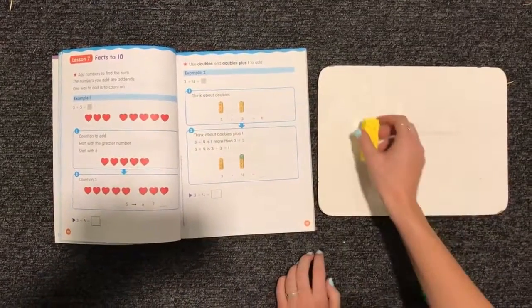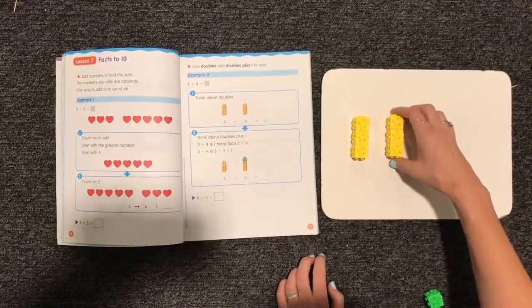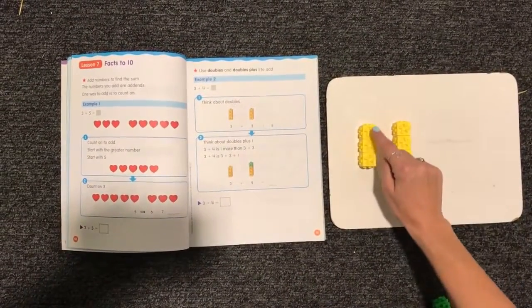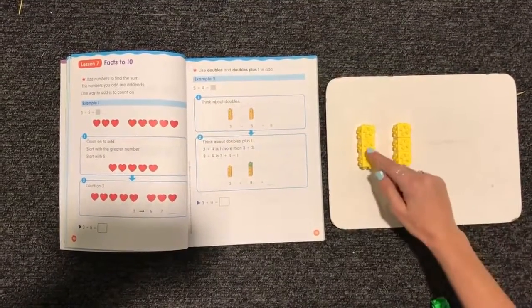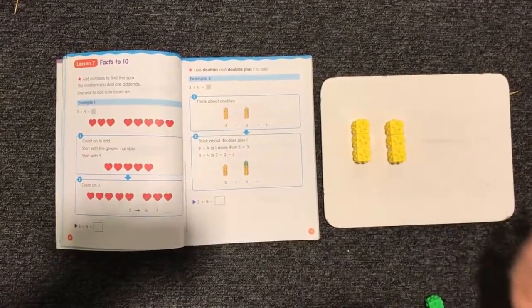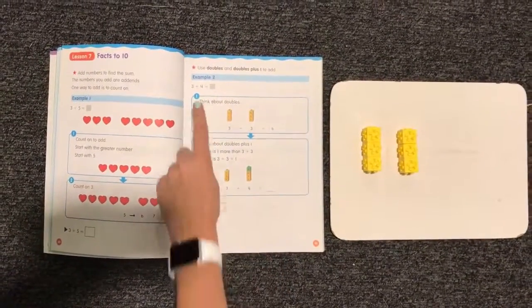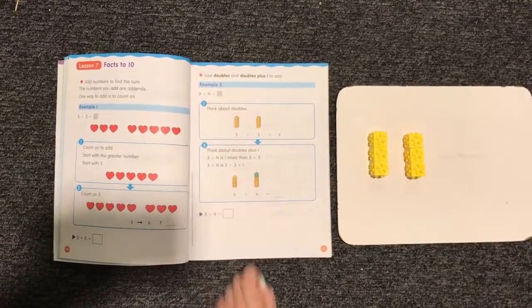So let me get my 3 cubes out. You can get anything you want and create 2 equal groups. So I want you to get out maybe some M&Ms, some Cheerios, some Legos, and create 3 plus 3. And let's double check and make sure this is 6. So we have 1, 2, 3, 4, 5, 6. So I know this equals 6, and I need to add 1 more because I know that 3 plus 1 more is 4, so I need to add 1 more to my problem.